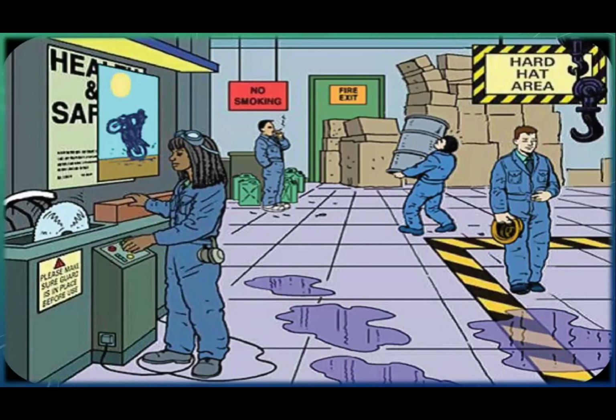And you can see the girl is not using ear muffs. Exactly. And you can see the wire around. Yes, it's an open wire. You can also see that the girl is not wearing the goggles. Safety gloves. She is not wearing the safety gloves.